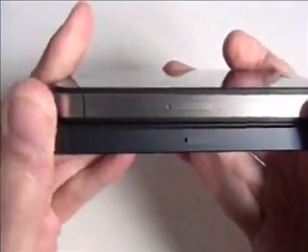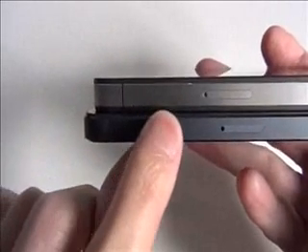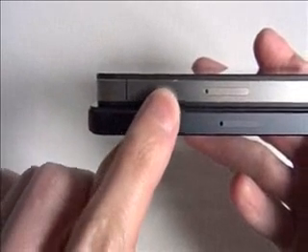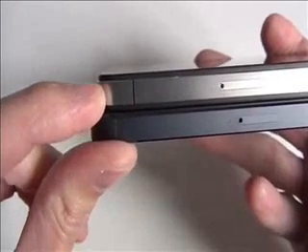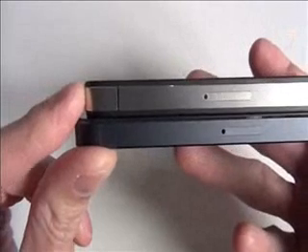In terms of thickness, if I put the two phones one on top of the other and bring them to the camera, you may or may not be able to tell, but essentially the iPhone 5, if you take this bottom layer of glass on the iPhone 4 and the stainless steel band, that is essentially the thickness of the iPhone 5, just minus that piece of glass on the top.